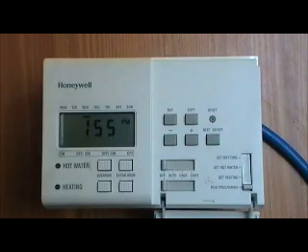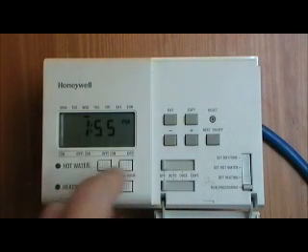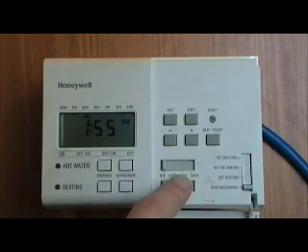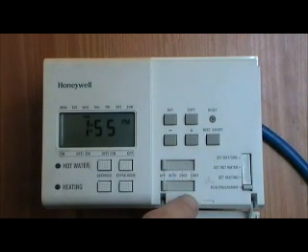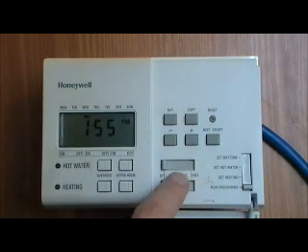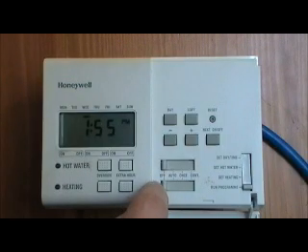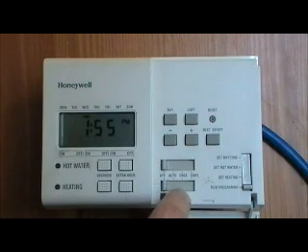So what we've got here are 2 sliders that control the heating on this row and the hot water on this row. I'm just going to show you how to do the heating. The process is exactly the same for changing the programs on the hot water. So with these sliders, the first thing you can do is change the mode that it's operating in.